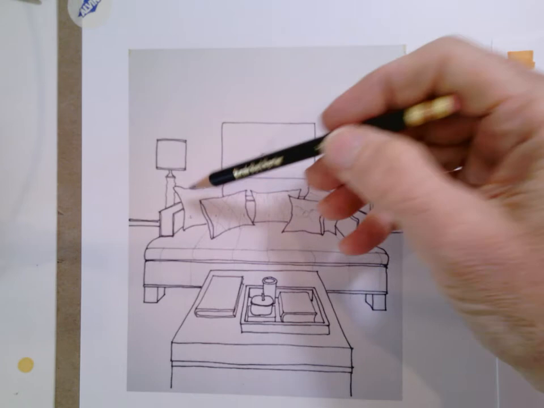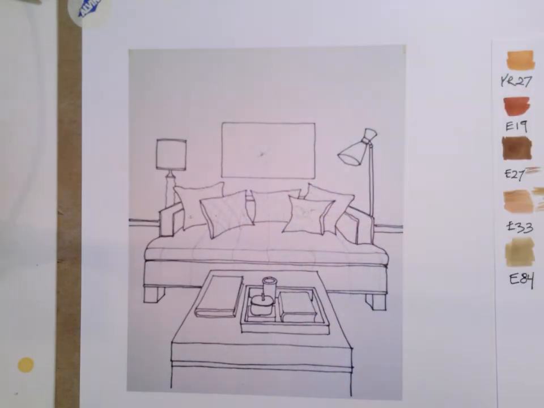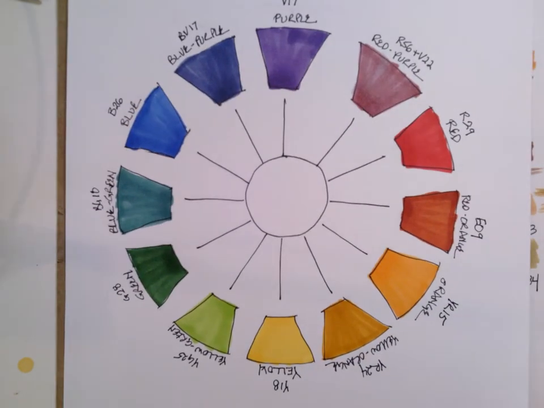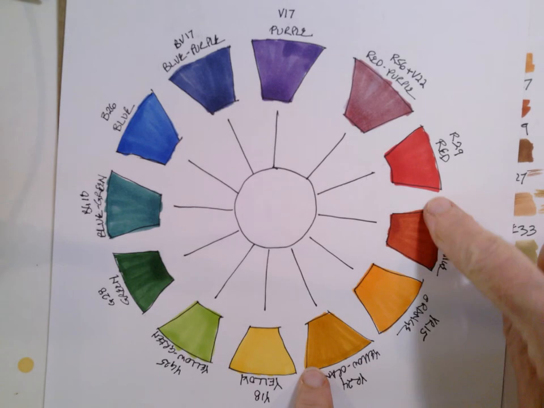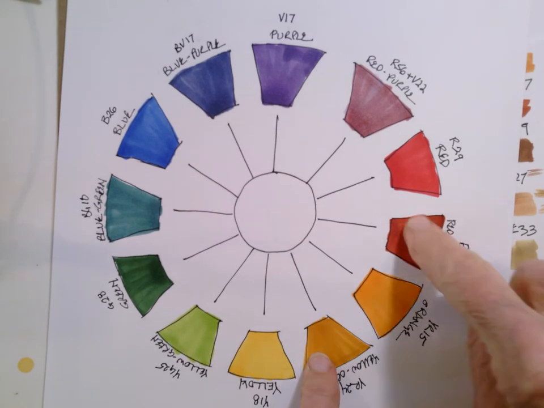And then the pillows, we'll talk about the pillows a little bit. We're going to play around with that too to give us a variety of pattern. This time I'm interested in you working your rendering to be more of an analogous color scheme where we'll stay in an area that's fairly close in the color wheel.